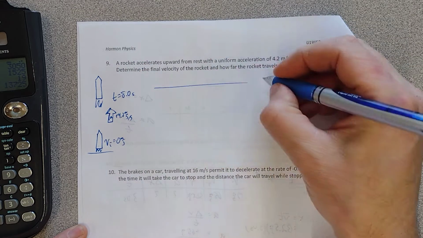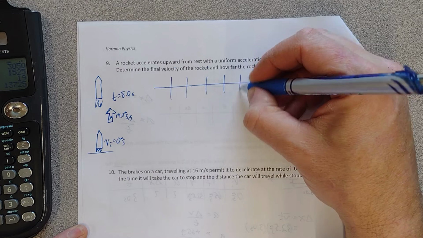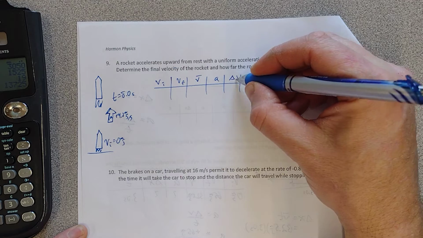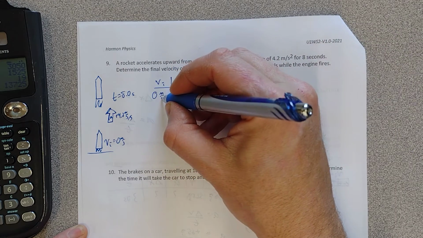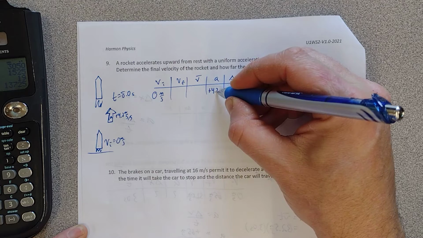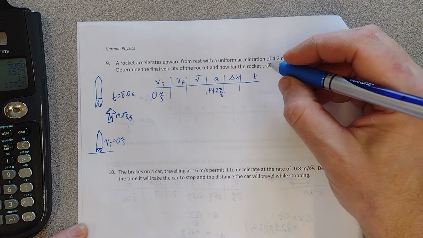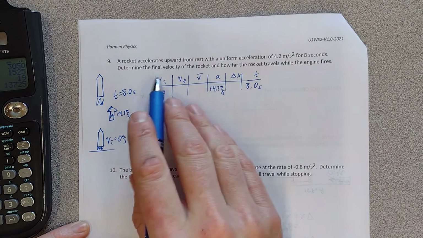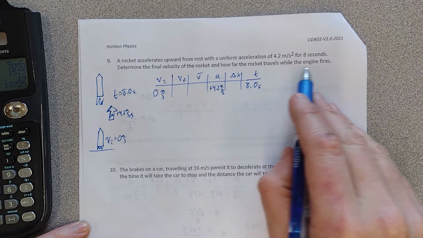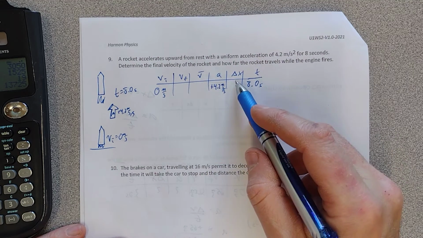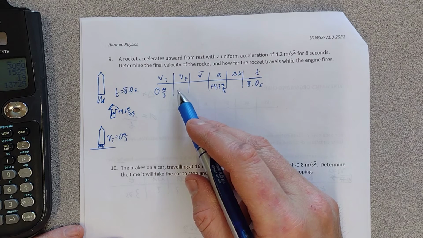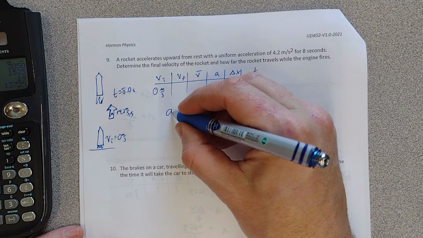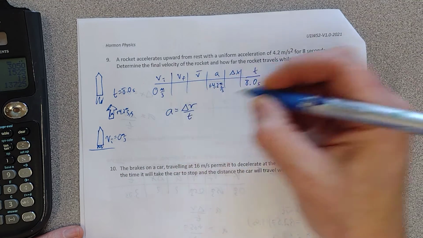Organizational table: the initial, the final, the average, acceleration, displacement, and time. 0 meters per second is the initial. Acceleration is 4.2 meters per second each second. Delta x we don't know. T is 8.0 seconds. We want the final velocity of the rocket and how far the rocket travels. I can't do how far the rocket travels until I know the final velocity so I can get the average velocity. So I'm going to start over here with acceleration equals change in velocity over time.